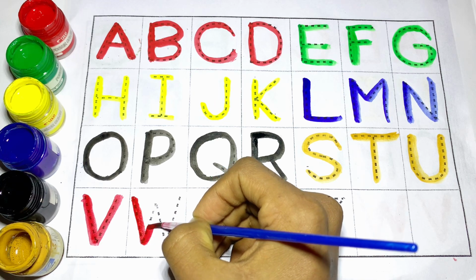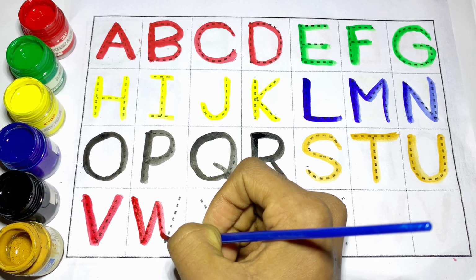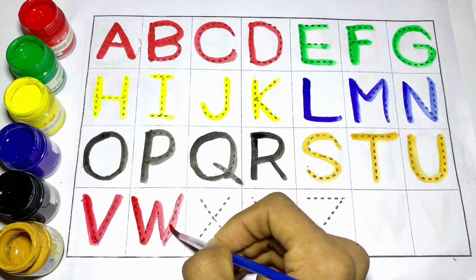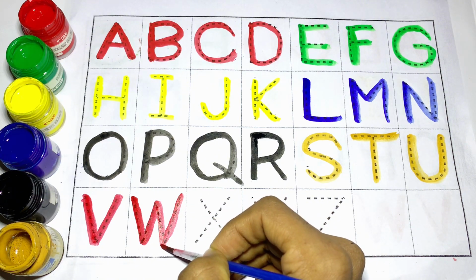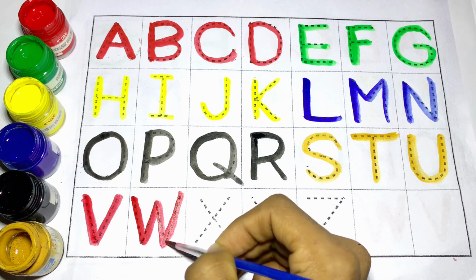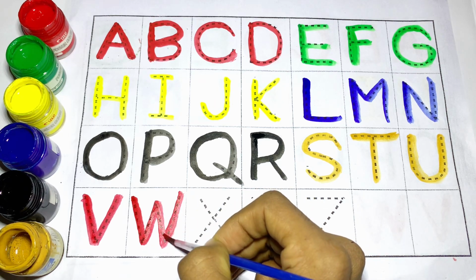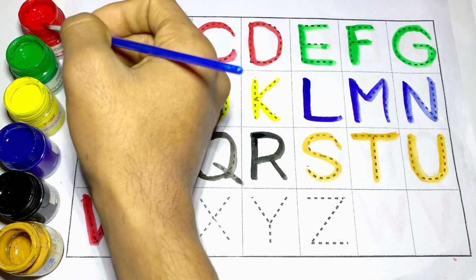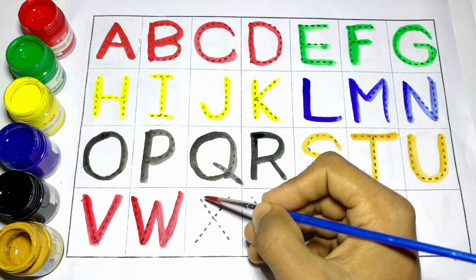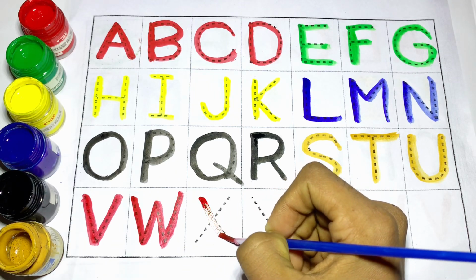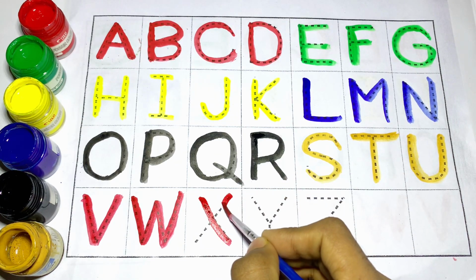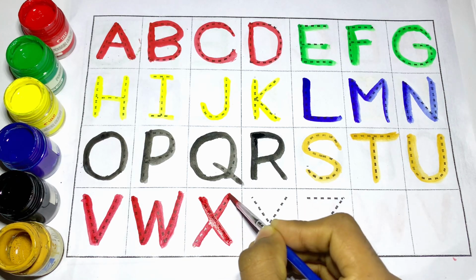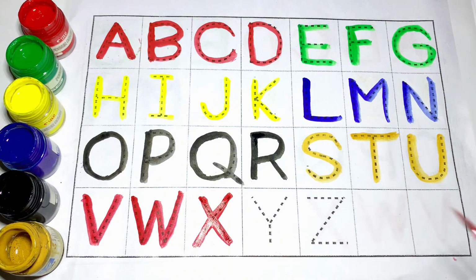W for wolf, W for watch. The alphabets of W. Kids, now draw X. X for X-ray, X for Xmas tree. And again use red color. The alphabets of X.